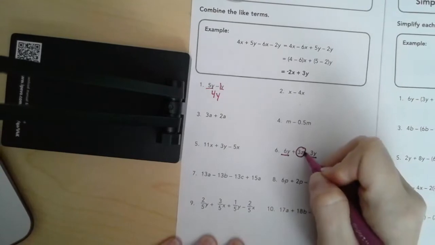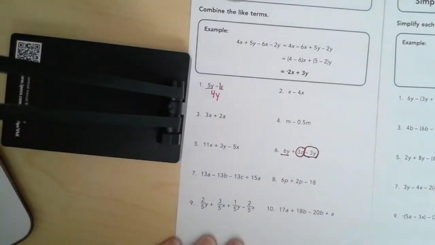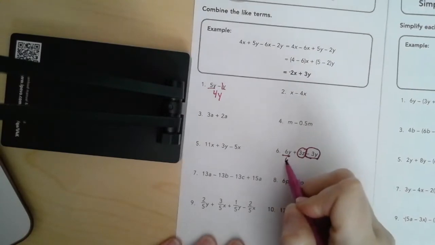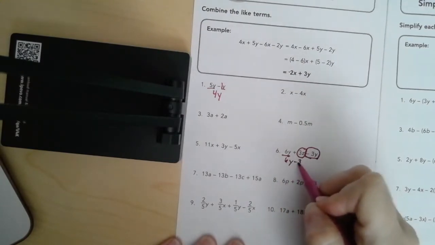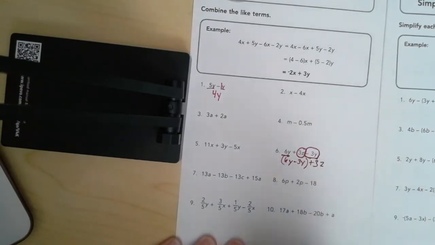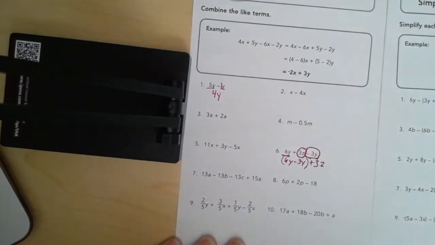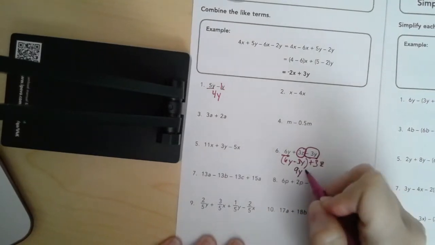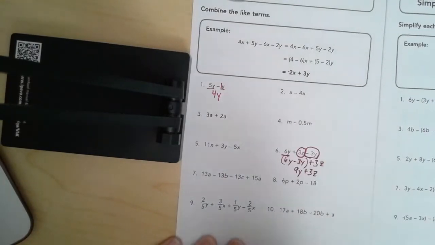I notice that this subtraction sign goes with this 3y. 6y minus 3y goes together, plus 3z. And then I can combine them. 6 minus 3 is 3y, and then I can leave the 3z by itself.